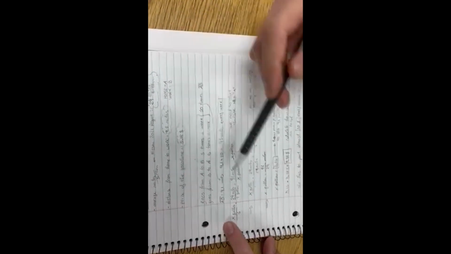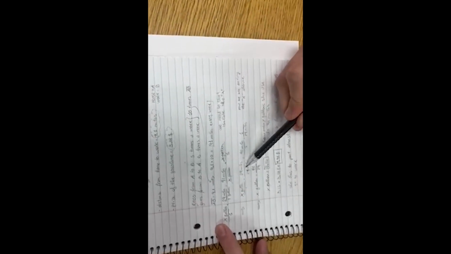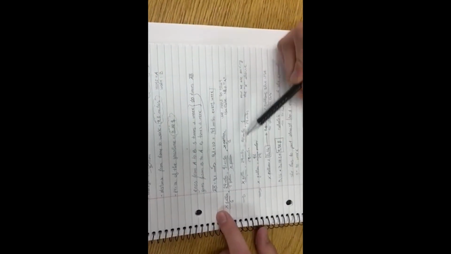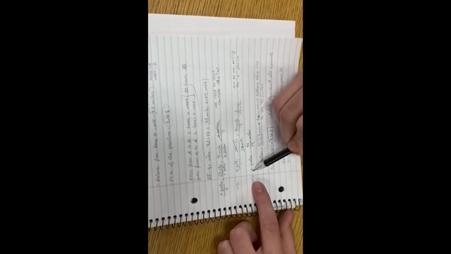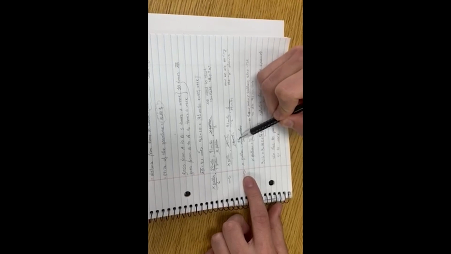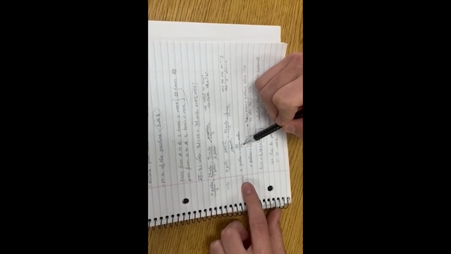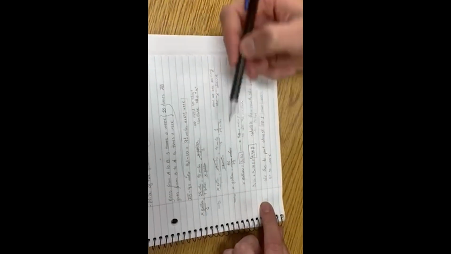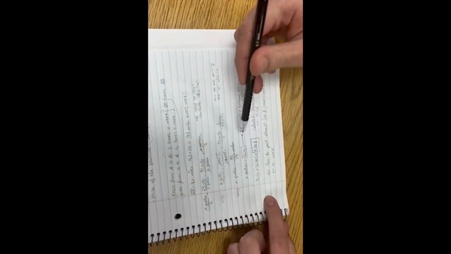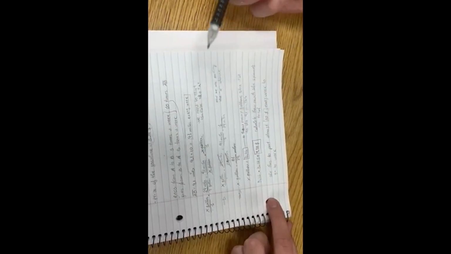Now we have to move the 29 to the other side, and to do that we divide by 29 on both sides. So now we have x gallons equal to 91 divided by 29. We put that in the calculator and it's 3.14. That's how many gallons she uses to do 91 miles.